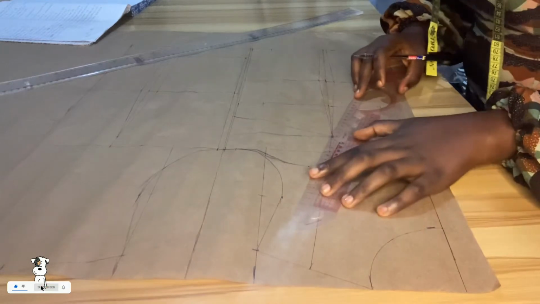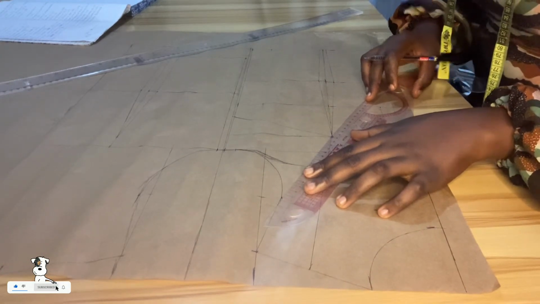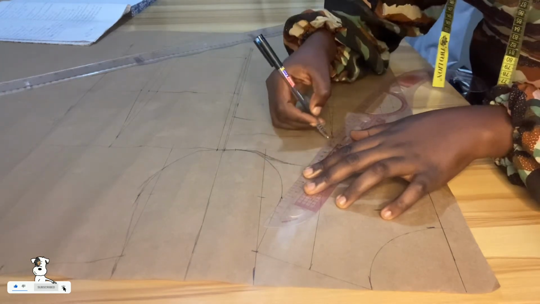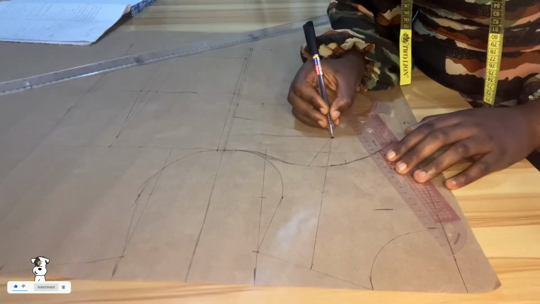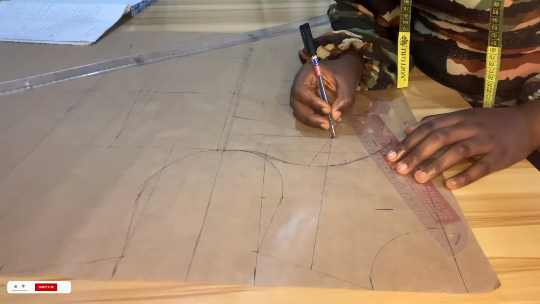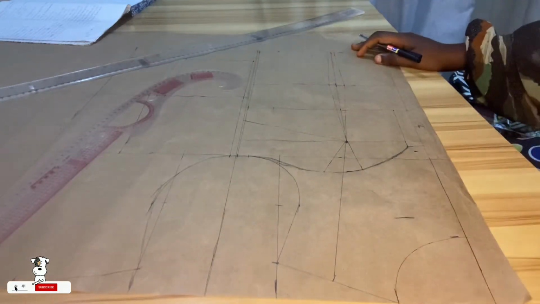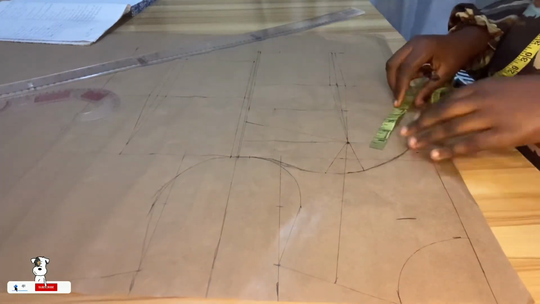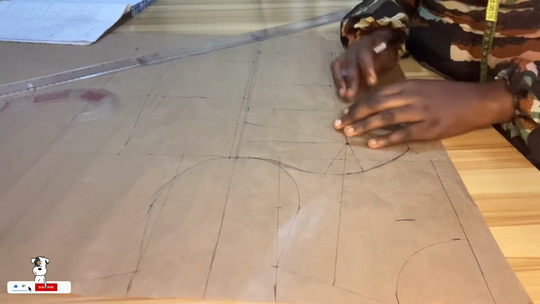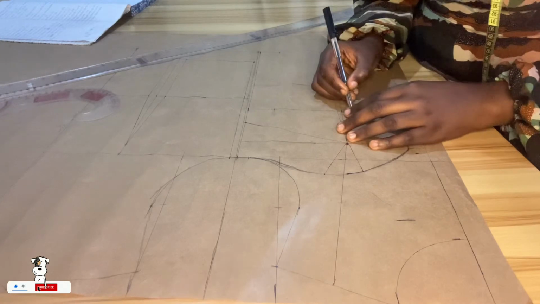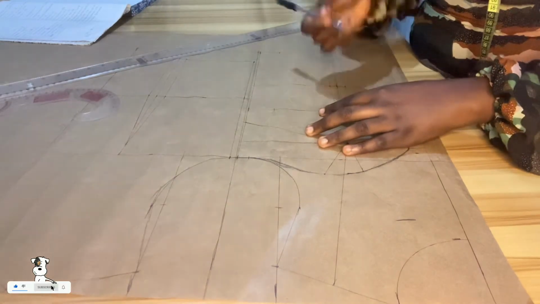After the distance, you use your cuff ruler to do this, just the way I'm doing it. Then for this place, you come out by 0.2, and the next measurement is the under bust measurement that we are going to use to tighten up the distance. From here we are going to use 0.5, and here we are going to use 1 inch.